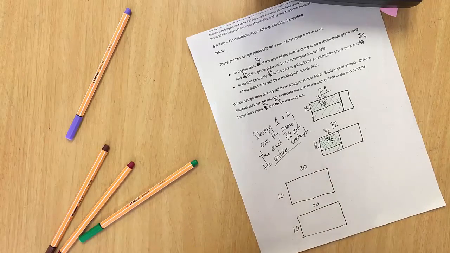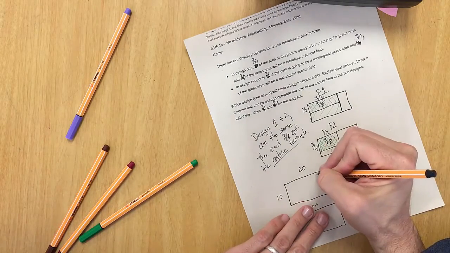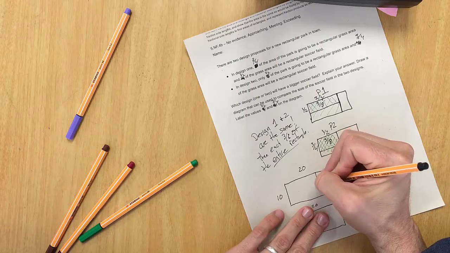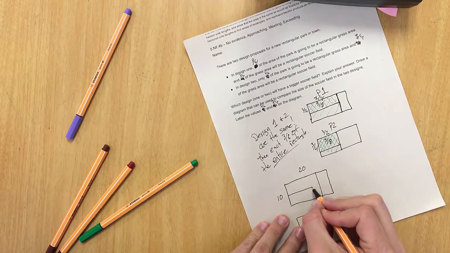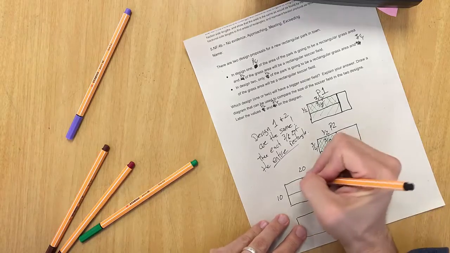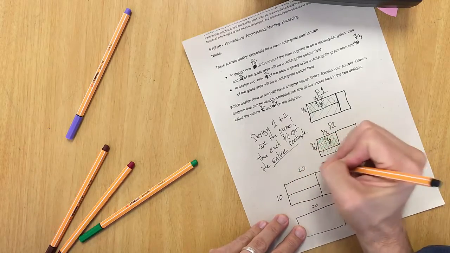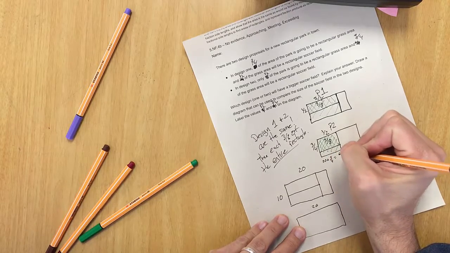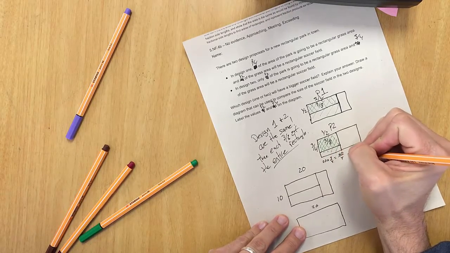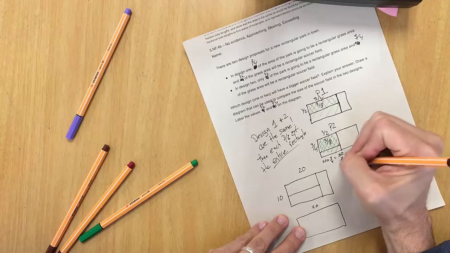So this first park, it said 3/4, right? And then half. So if we want to think what this is, 3/4 of 20, 20 times 3/4, or that can be, what, 15, right?